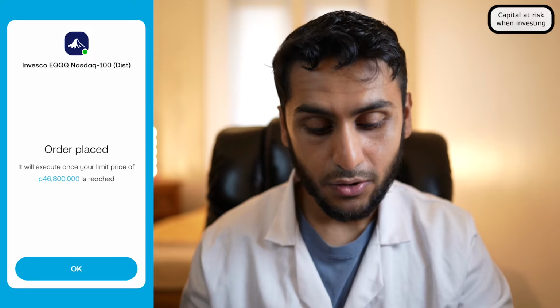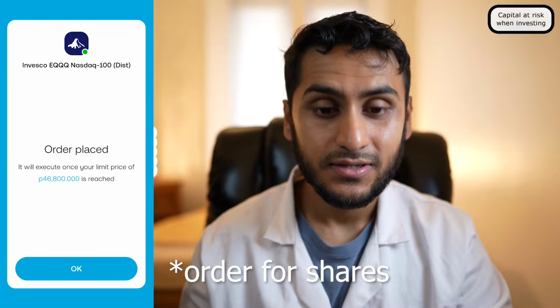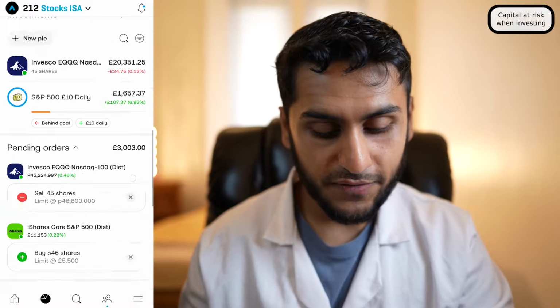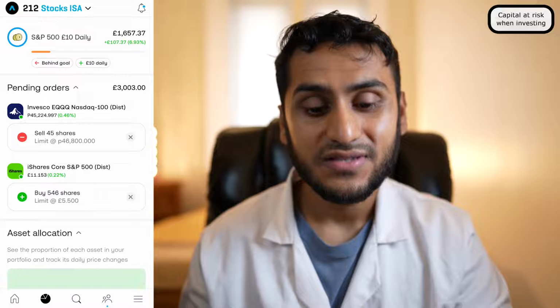Now what I'm going to do is to press review order and then look at the details, confirm it and press send sell order. So just like that, an order has been placed. So if the Nasdaq 100 shares go up to 46,800 pence, then my shares could be executed. Now, when I go back into my portfolio, if I scroll all the way down, you can see that I do have some pending orders.